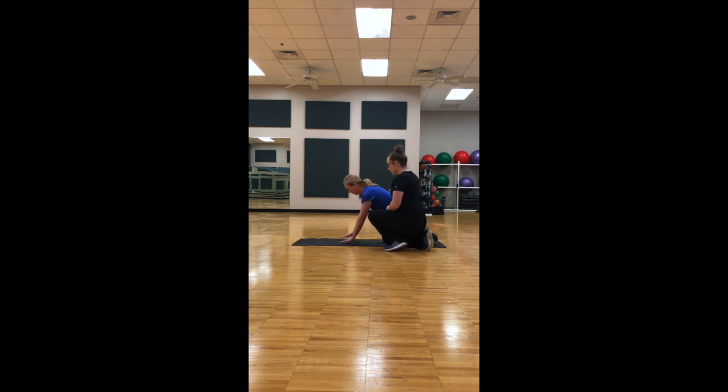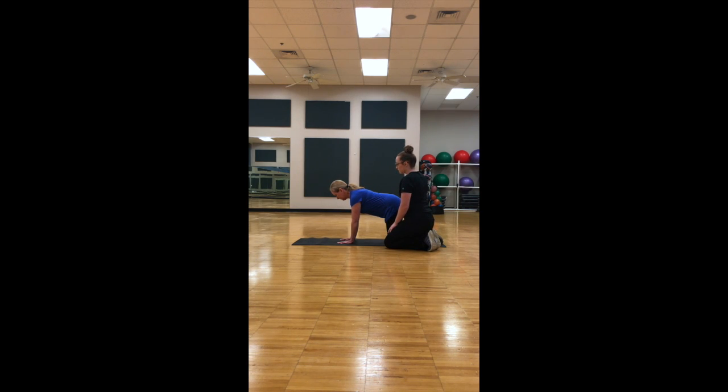So the next thing that we're going to move into is quadruped. So this is good for putting weight on the actual shoulder joint. And in this phase, you want to make sure that they are doing movements correctly, because now you're going to get into that more range. And then you can add perturbations to make it a little bit more difficult.